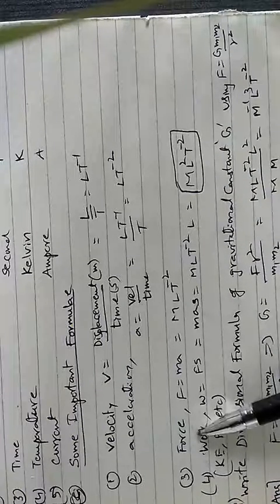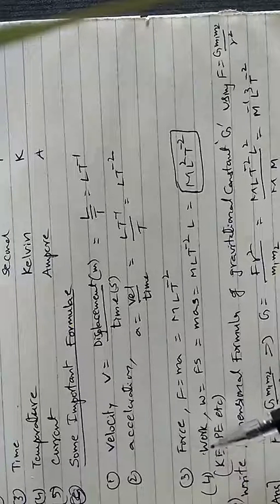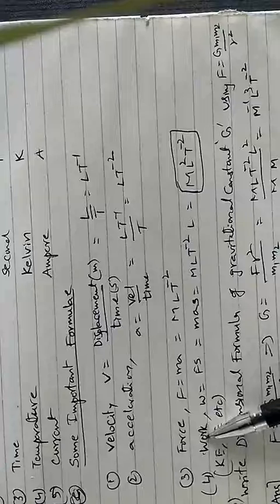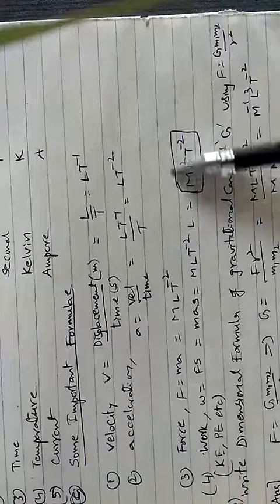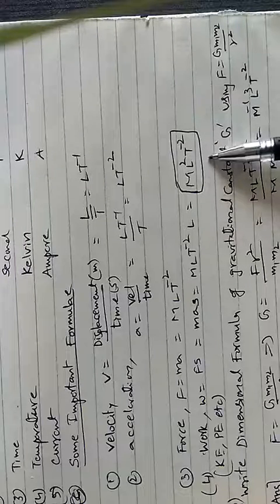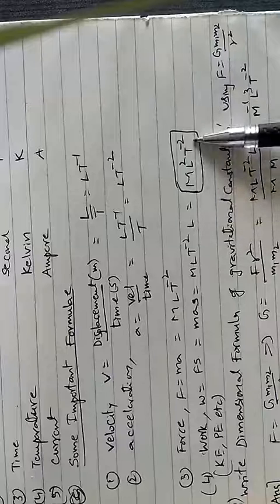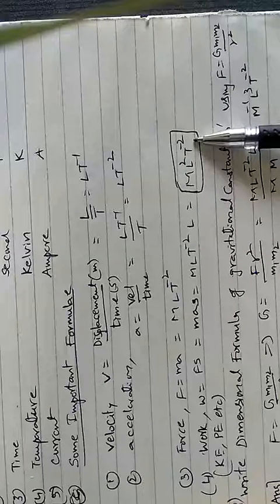Remember, work is nothing but energy, any form of energy, whether it is electric energy, potential energy, kinetic energy, or heat energy. You have to remember one formula. For all types of energy and work, this is the dimensional formula. If they ask kinetic energy dimensional formula, write m L square T power minus 2. So you have to learn this by heart.